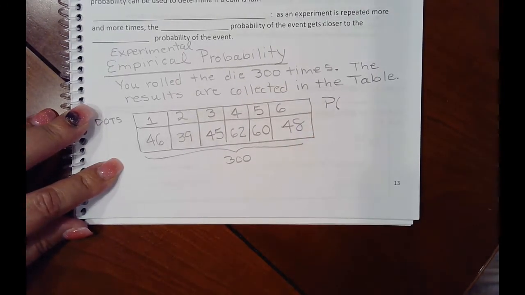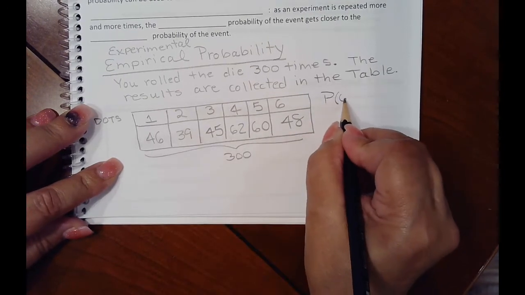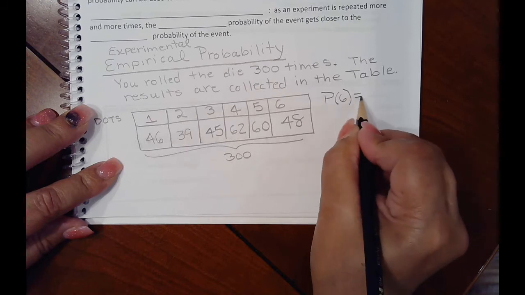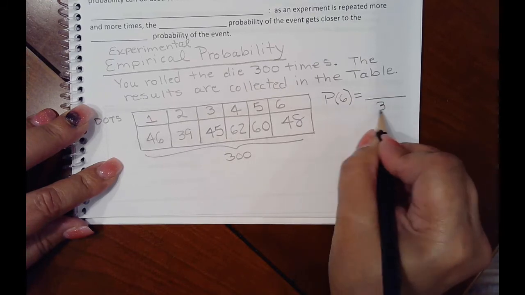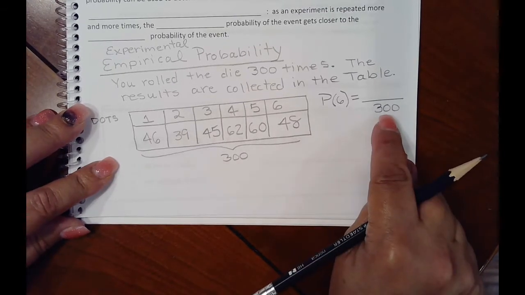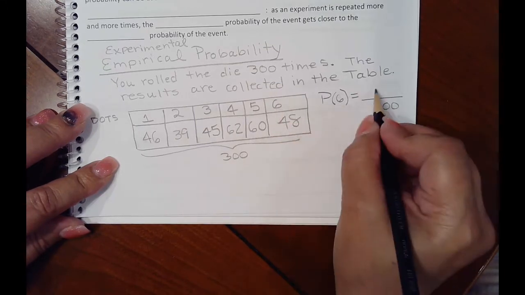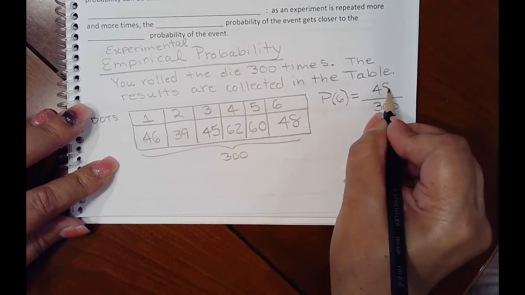Let's say we're trying to answer what was the probability based on these results of rolling a 6. Well, total number of outcomes was 300. You actually rolled it 300 times. And out of those 300 times, this desired outcome, rolling a 6, occurred 48 times.